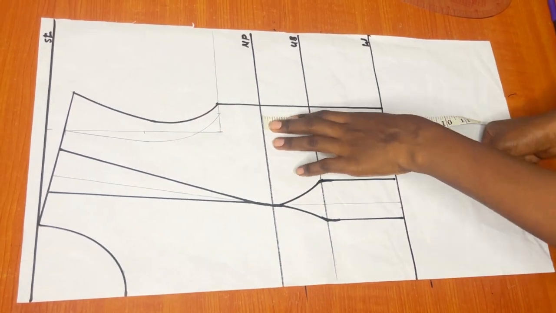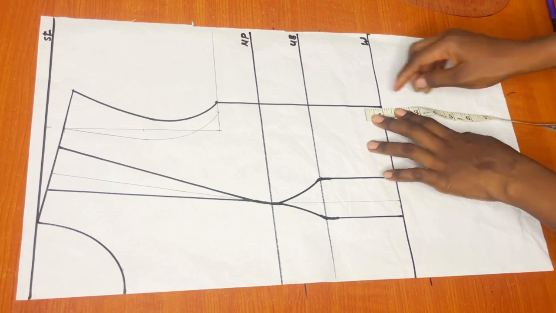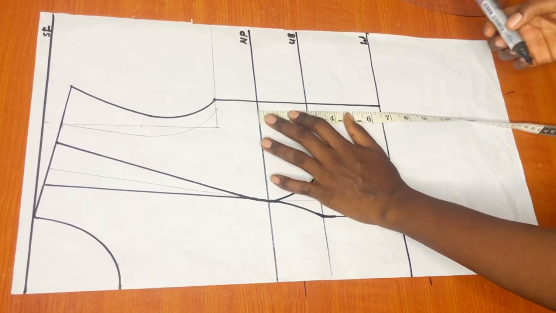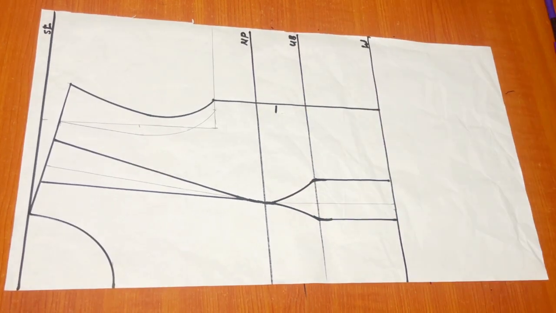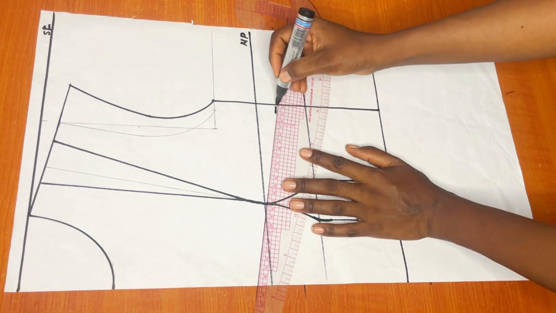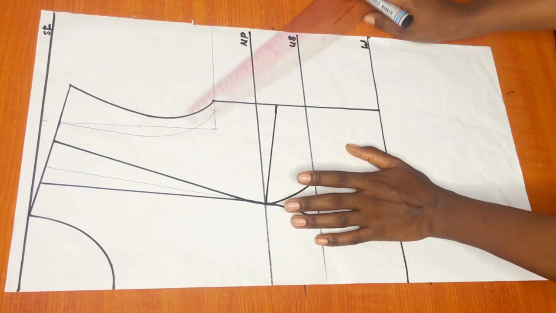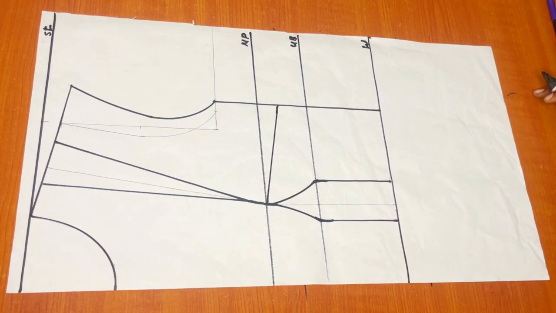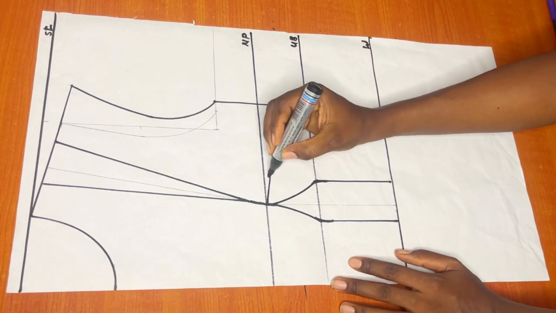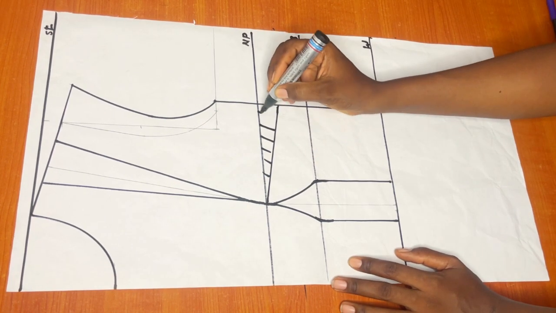And after that is done, I'm going to go ahead to mark my side dart. All right, I'll be taking 1 inch for my side dart. That's the difference between my half length in front and that at the back. Okay, so that's 1 inch. I'll just connect it to the nipple area just like this, and here it is.